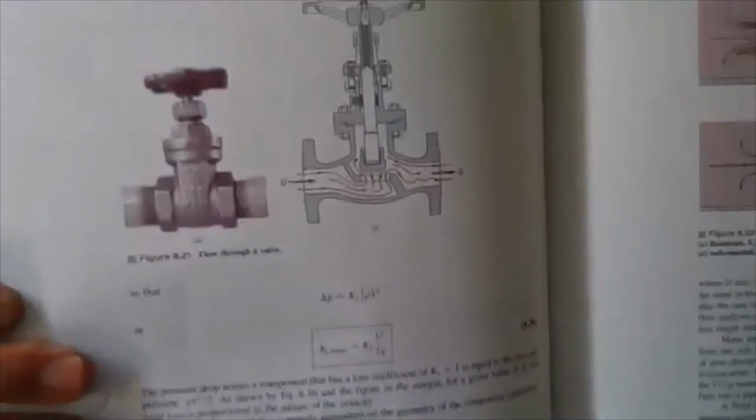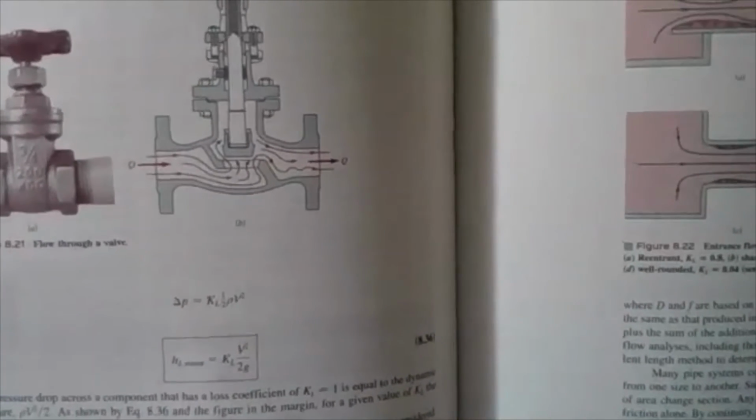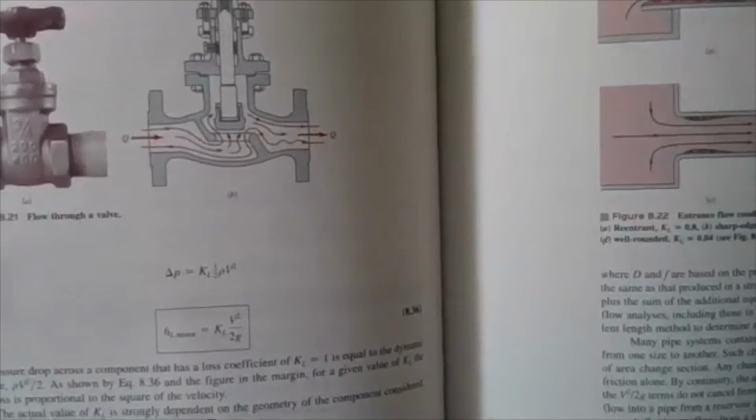So I'm looking at page 434, and I encourage you to go there yourself. But what they have is a typical fitting, which is a valve that's part of a system. And it's kind of interesting. They've done a nice job of taking a look at what the streamlines are like. And you might ask yourself, hey, is that going to be laminar flow or turbulent flow through there? And at any sort of significant Q, that's going to be turbulent flow.